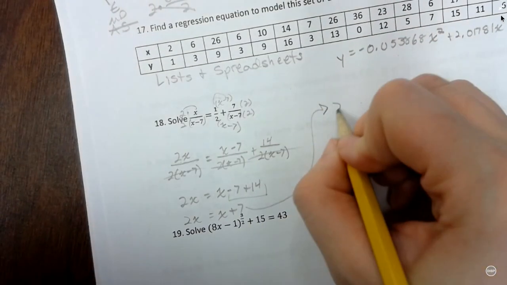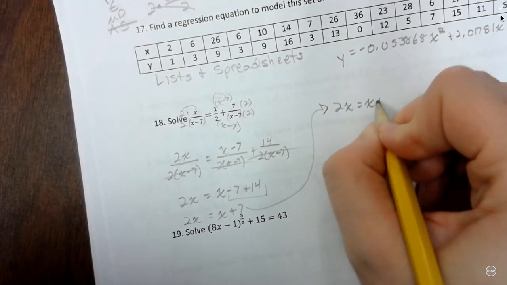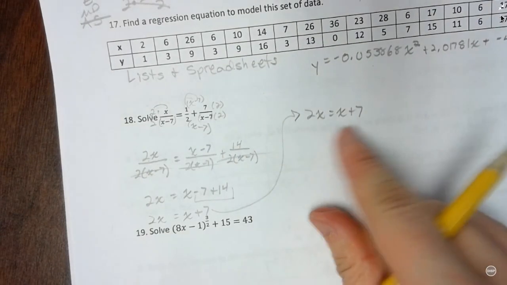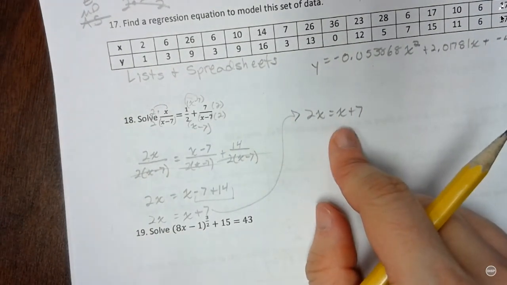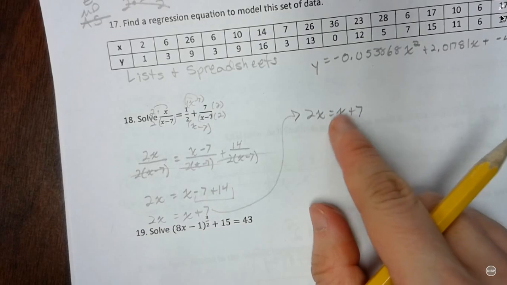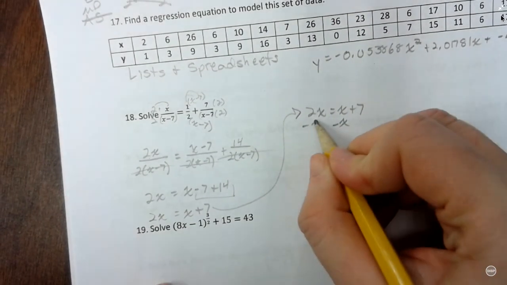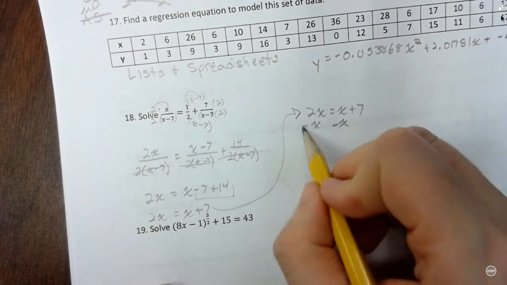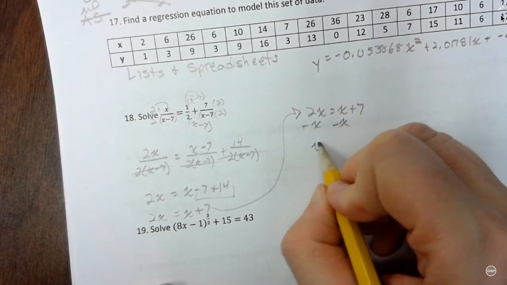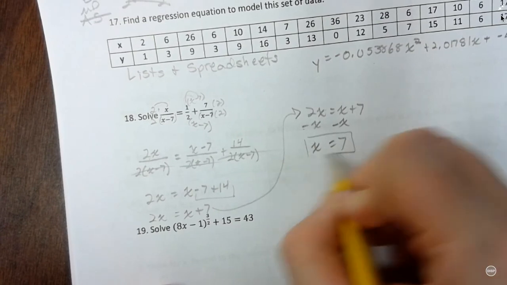Okay, then let me rewrite what I got. Now I've got x's on both sides, so I need to cancel the x from one side. I'm going to go ahead and cancel this one here. So to cancel an x, I can subtract it. So 2x minus one of the x's is just x equals 7, so x equals 7.